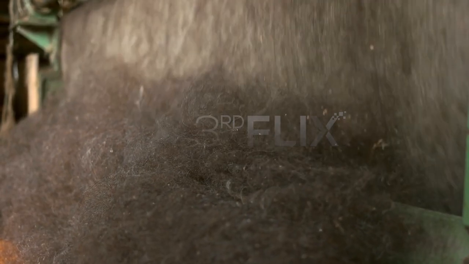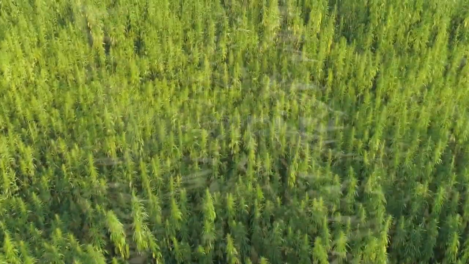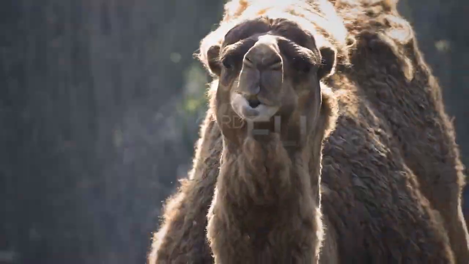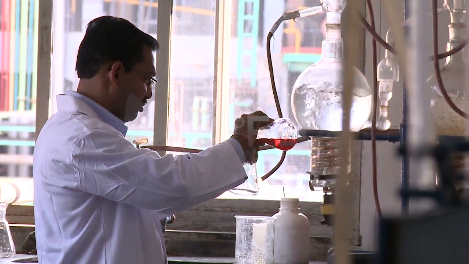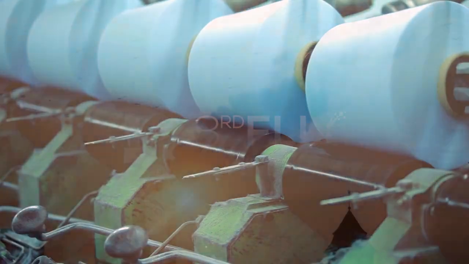Natural fibers are obtained from plants or animals. Synthetic fibers are man-made, produced from chemical substances in the laboratory or industries.